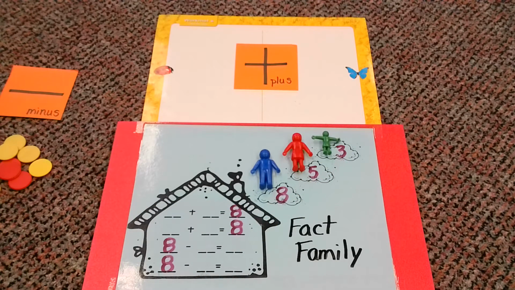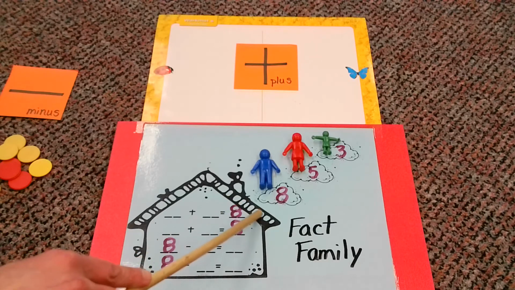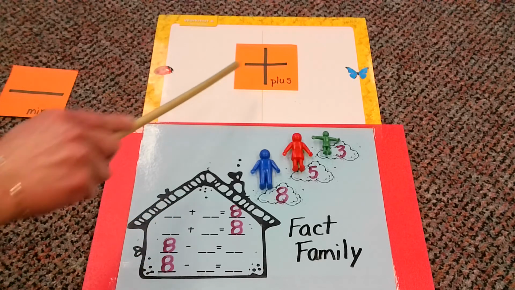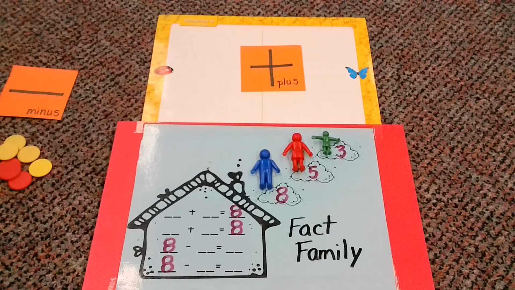Now notice I got some other things ready for us too, because remember what we talked about in our last one, that dad is at the end when we add. We want the biggest number there. Dad is at the start because when we subtract, we want to pull away from the biggest number. So let's go ahead and get started right into it. So I'm starting again with the adding number sentences. Notice how I already have my plus sign here.